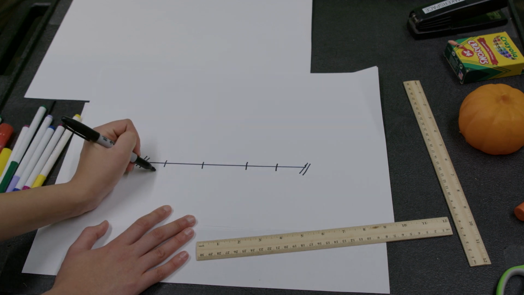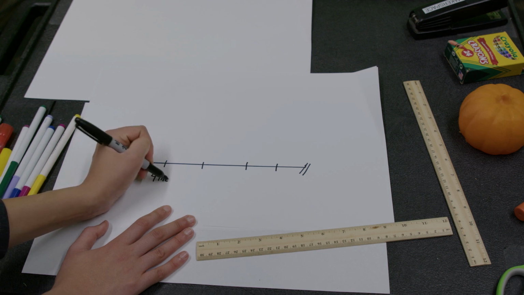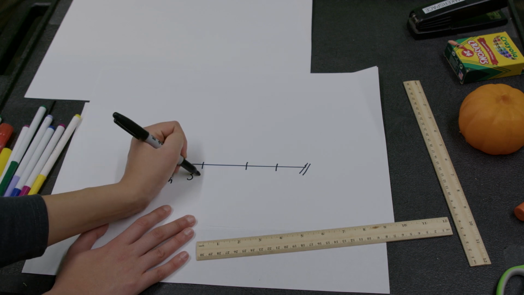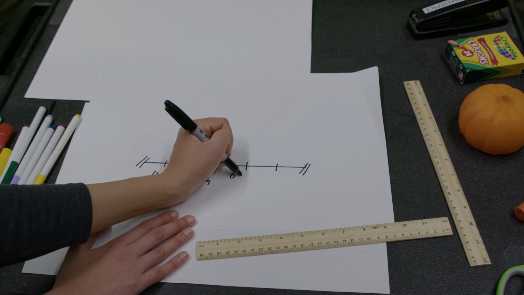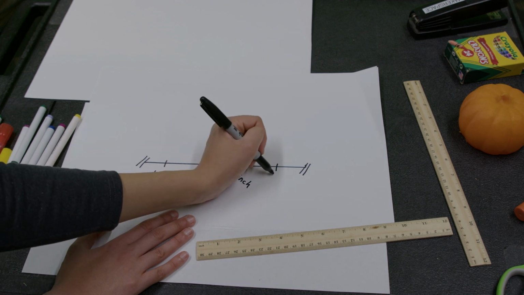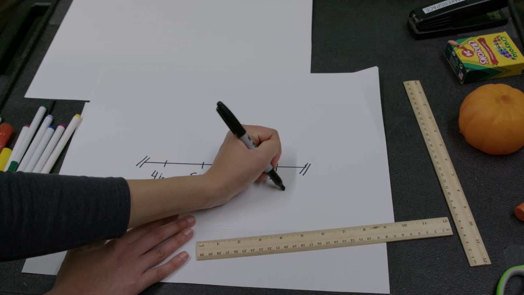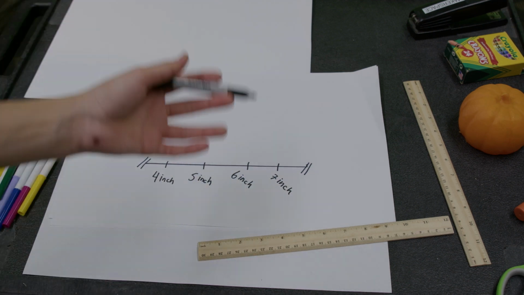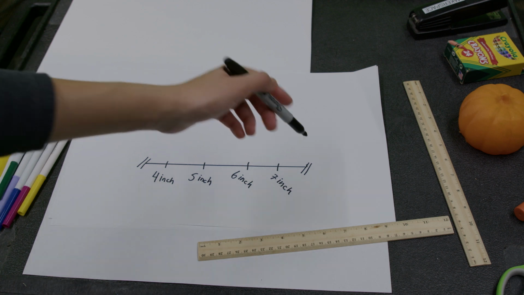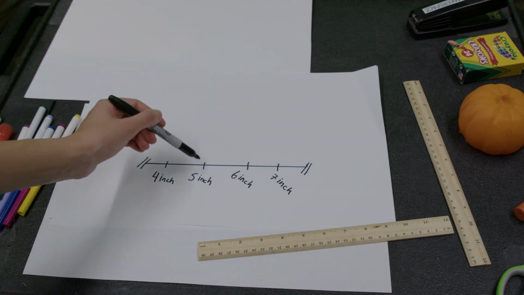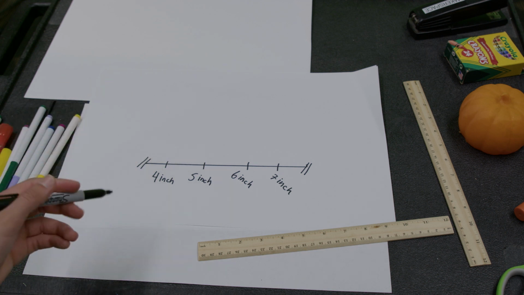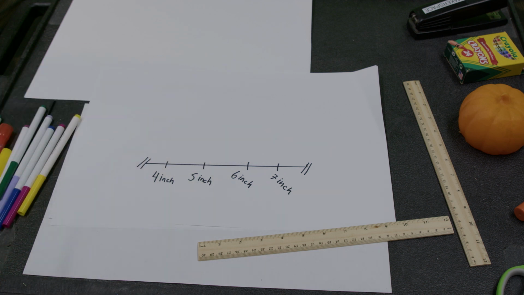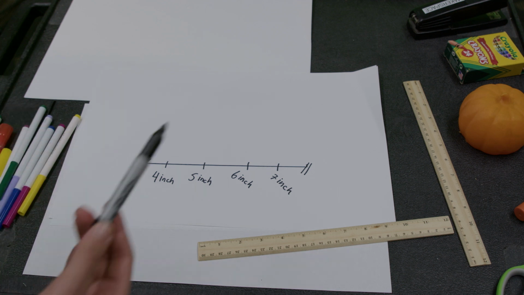Awesome. So this is my 4 inch mark. This is my 5 inch mark. My 6 inch mark. And my 7 inch mark. Remember, a line plot is not a number line. So the distance between each marking does not have to be equal, because this does not represent 1 inch, and neither does this one. Next, you're going to have to look at the data that you collected for your measurements.